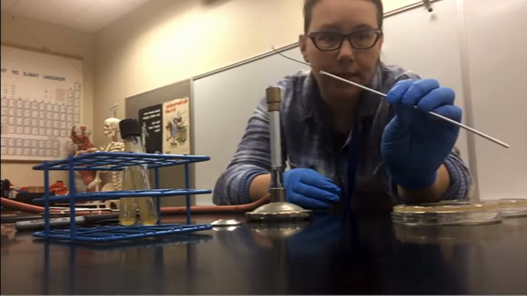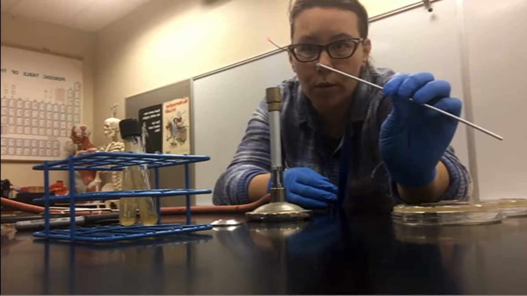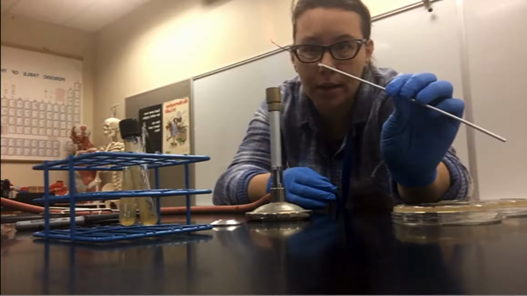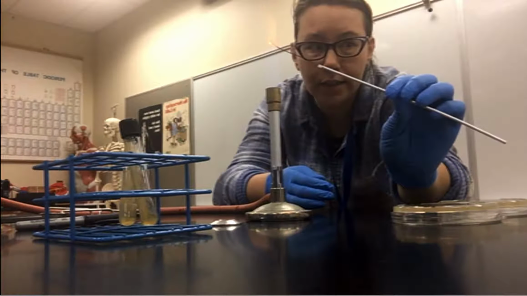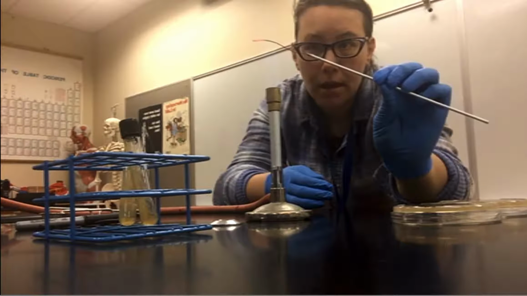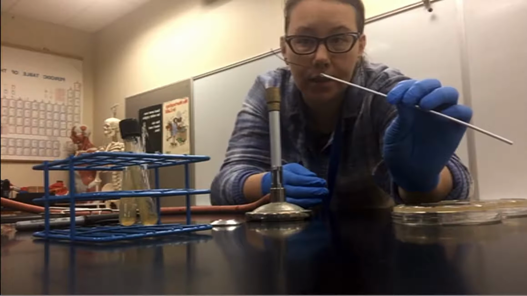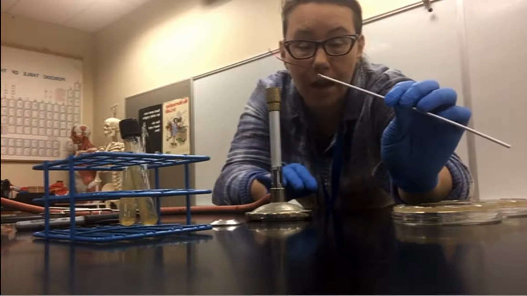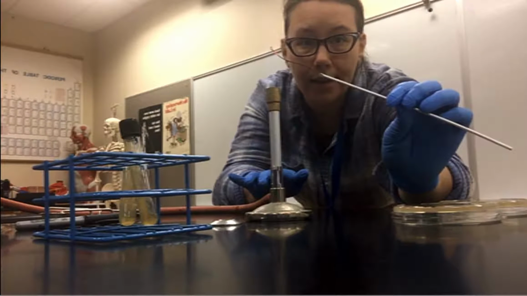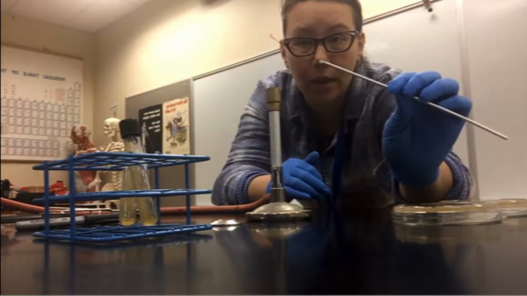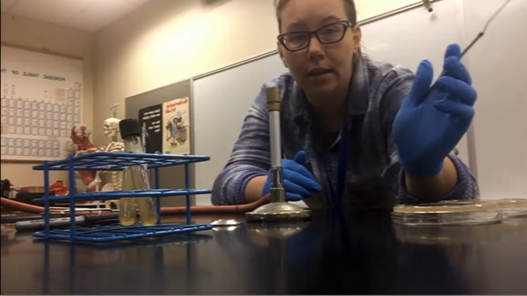The PEA plates, phenol ethyl alcohol, they promote gram positives and they inhibit gram negative. And then the EMB plates stands for eosin methylene blue. They're the opposite. They promote gram negatives and they inhibit gram positives. This is not an all or nothing. It's not a presence absence. You may see growth of both the E. coli and the S. epi on both plates. But again, the point of this media is that it inhibits one or the other.